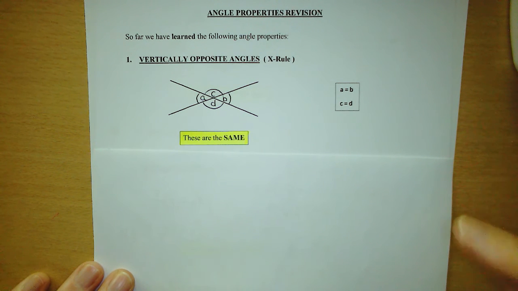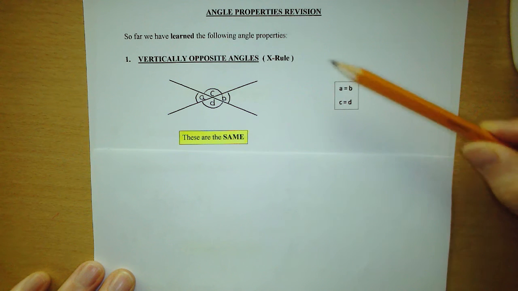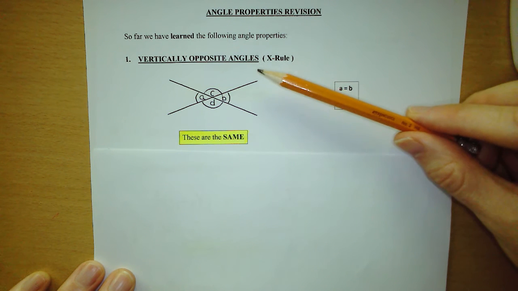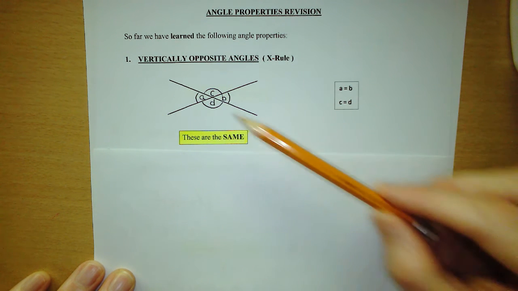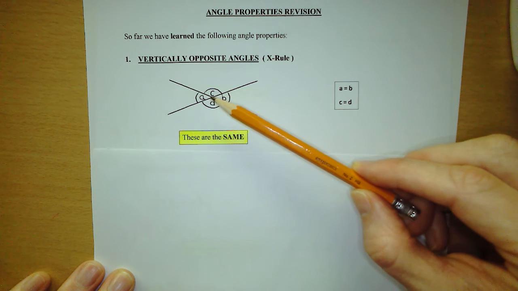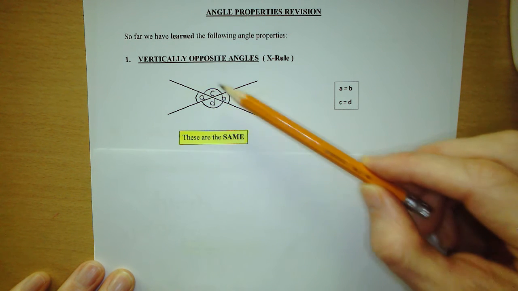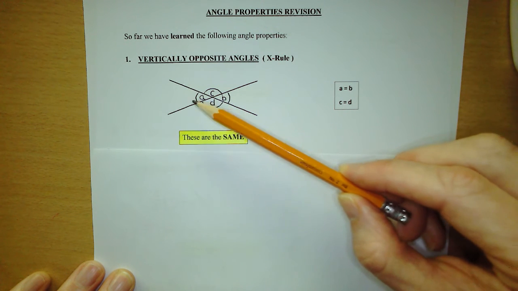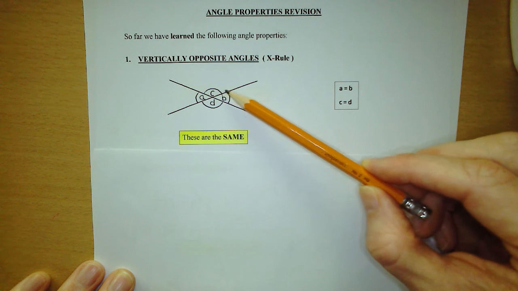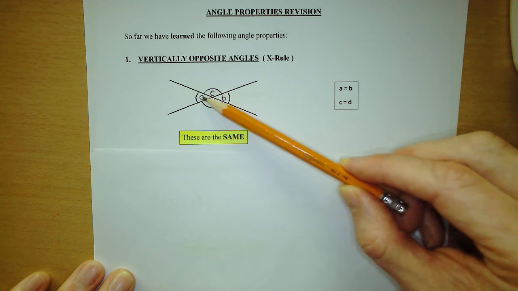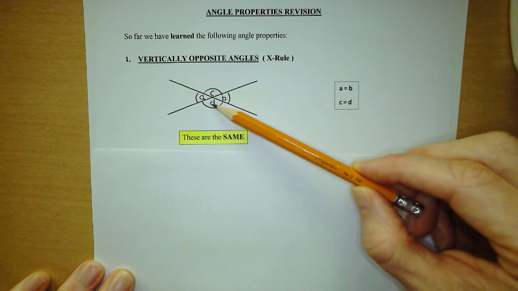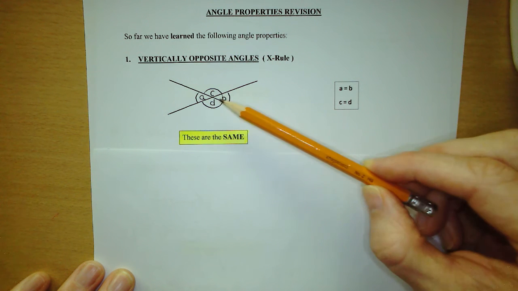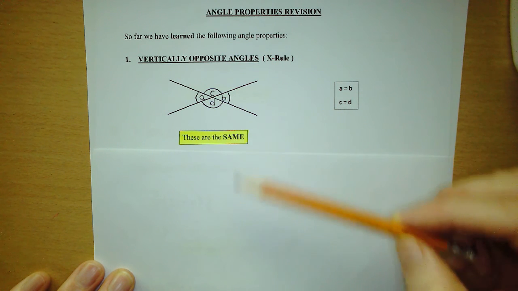So the first angle property that we looked at before Christmas was called vertically opposite angles, also known as the X rule. And this involves two lines that intersect at a point. And there are angles formed around this point. And what we're saying is that the angles that are opposite each other are the same. So angle A and B would be the same, and angles C and D would be the same. So C and D are vertically opposite angles, and A and B are vertically opposite angles.